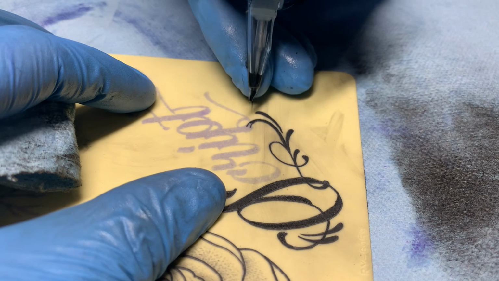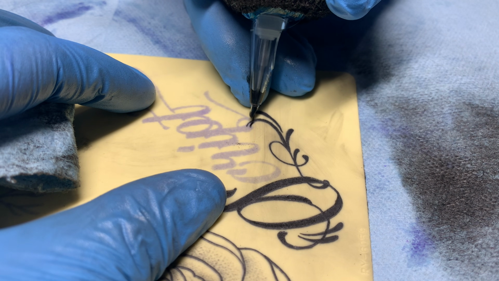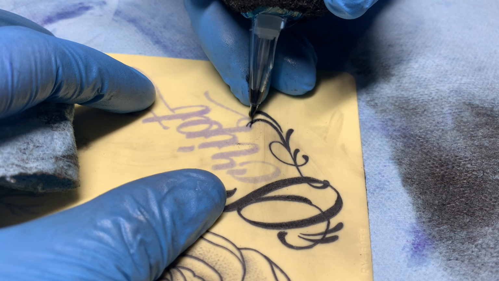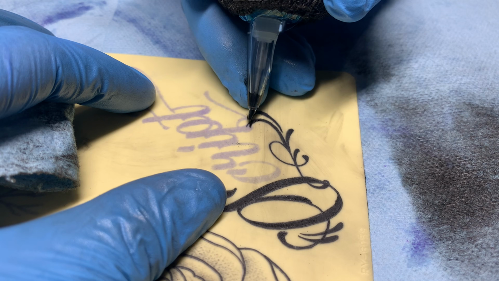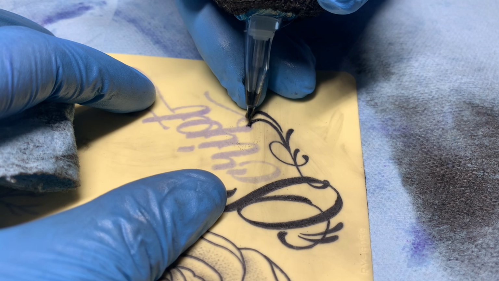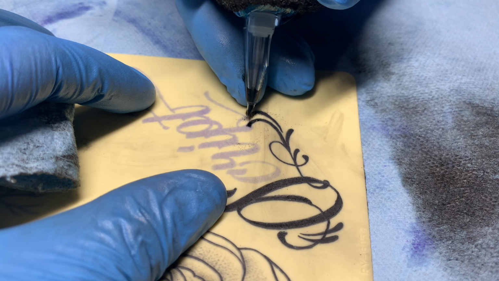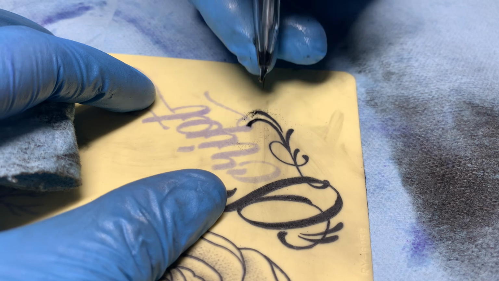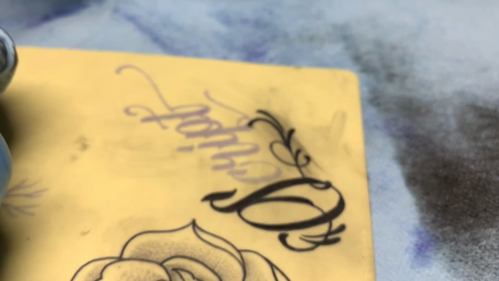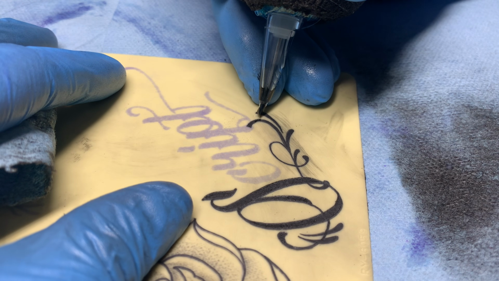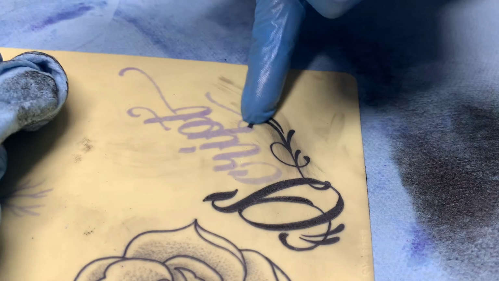What I'm gonna go ahead and do from here is also... I'm gonna go ahead and leave that like that. And I'm gonna go ahead and do this part right here.